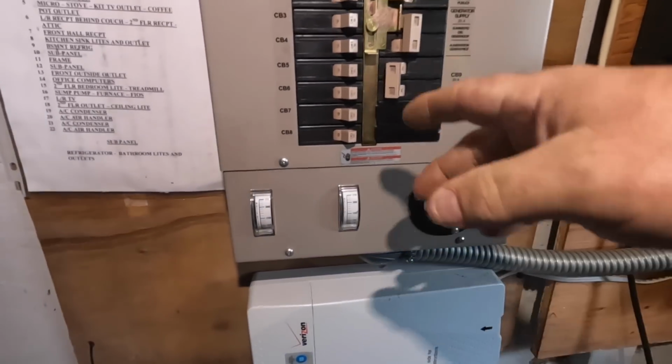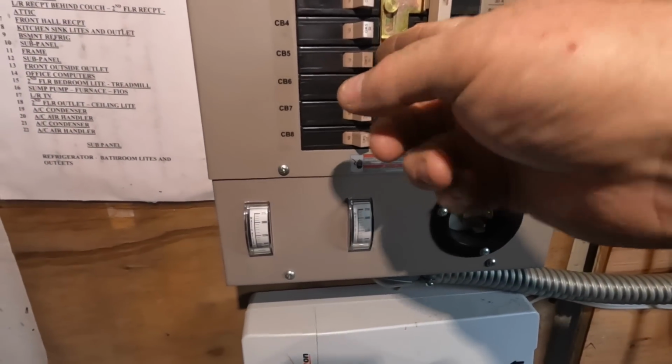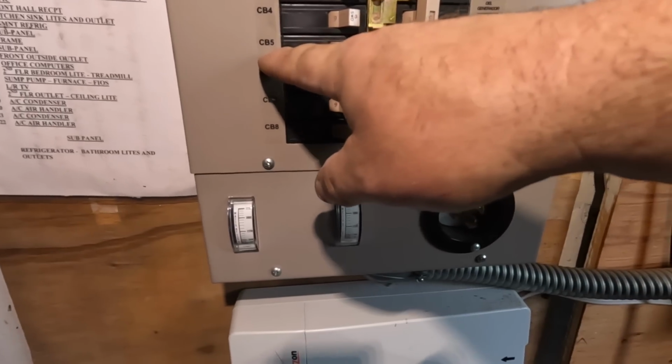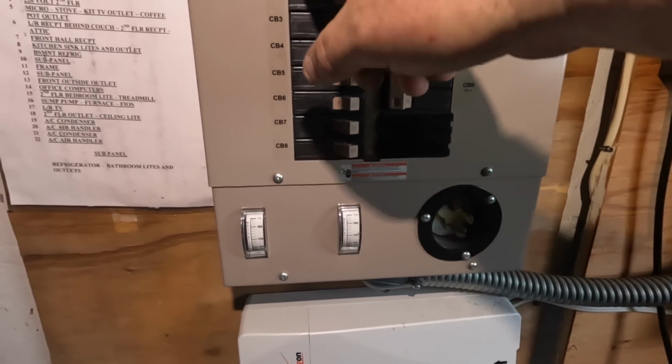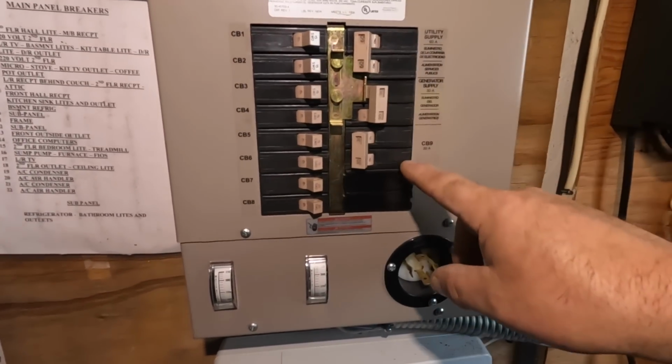By the way, these are the 2 circuits right here. It's circuit CB number 5. I don't really recall that. Usually we do, the left side is all odd numbers and the right side is all even numbers.